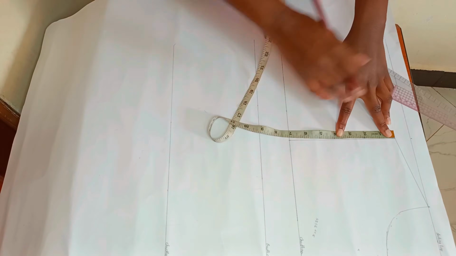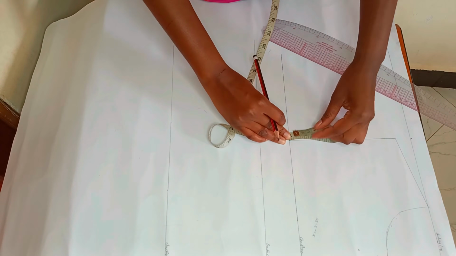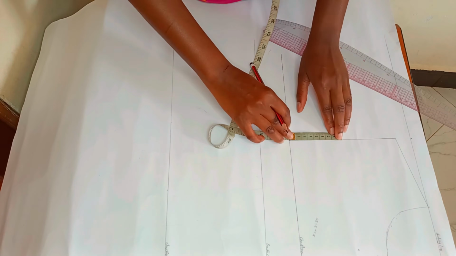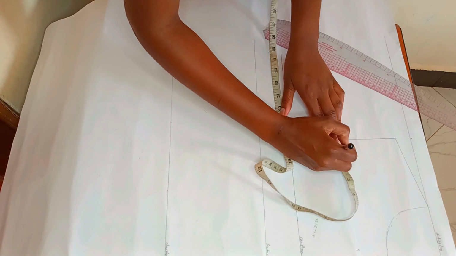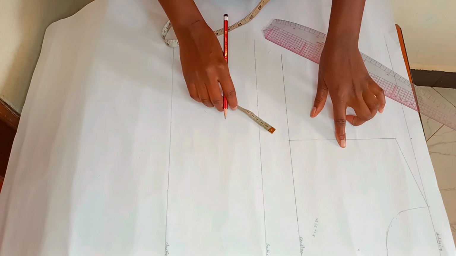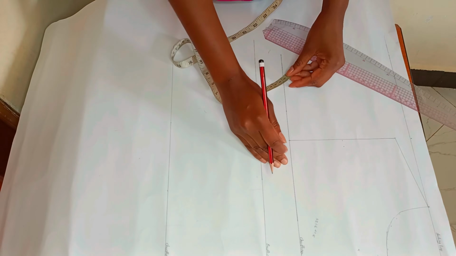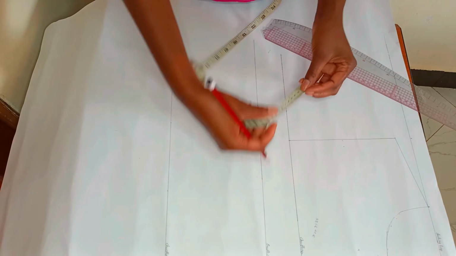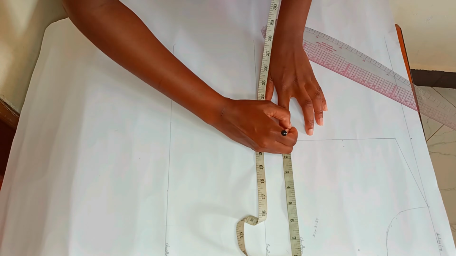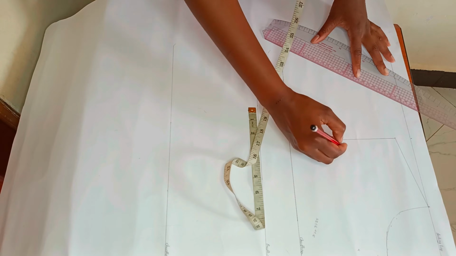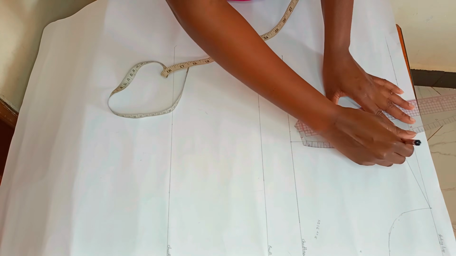In order to create the armhole curve, from the shoulder slant, I'll find the midpoint, mark it, then I'll also come in by half an inch. Then from the chest line, I'll take my bust measurements divided by 4, mark the point, then connect the 3 points together, and that will be my armhole curve.